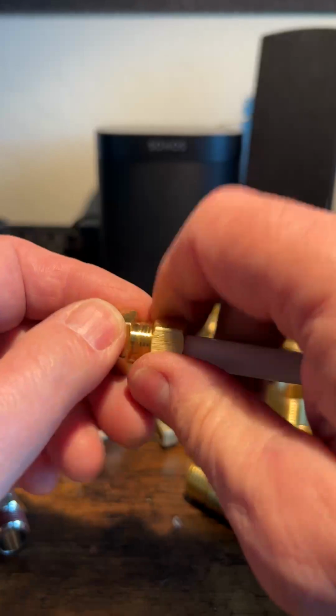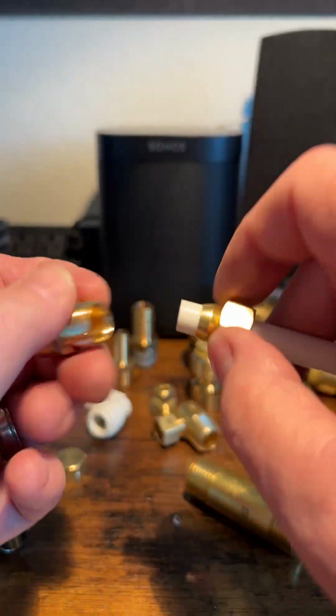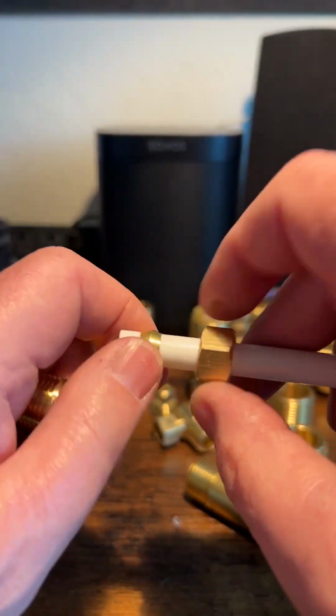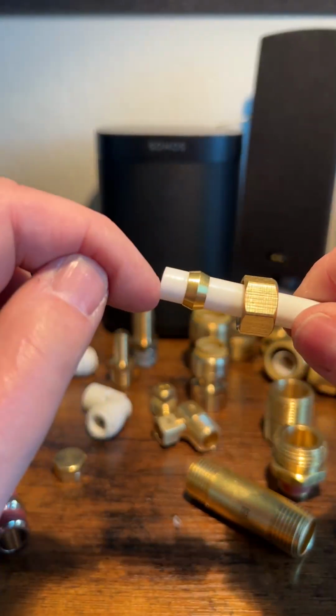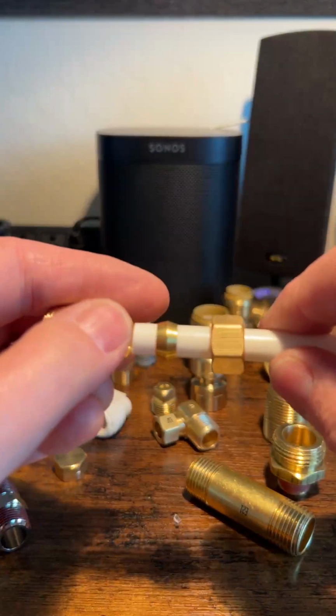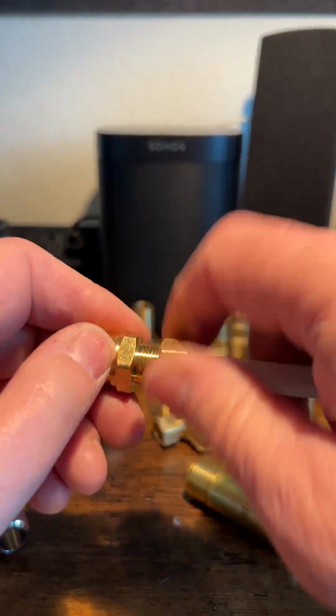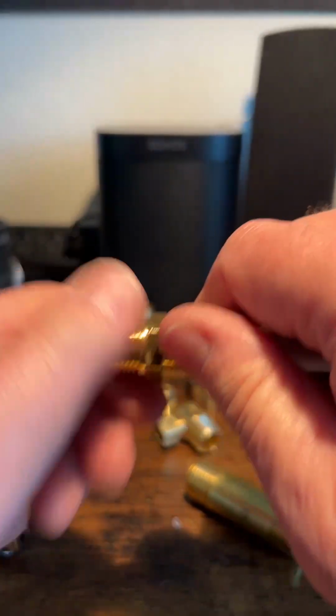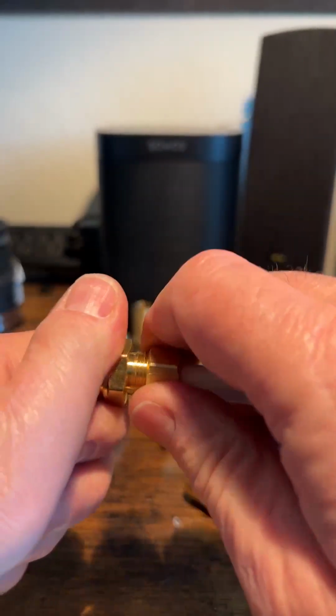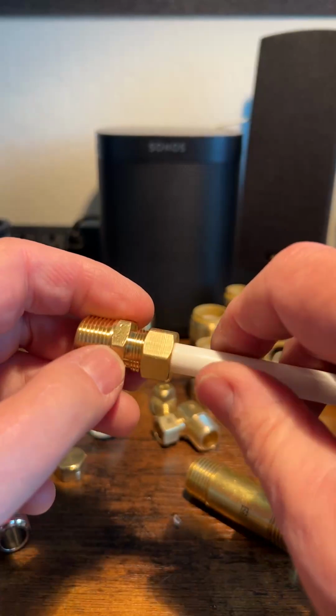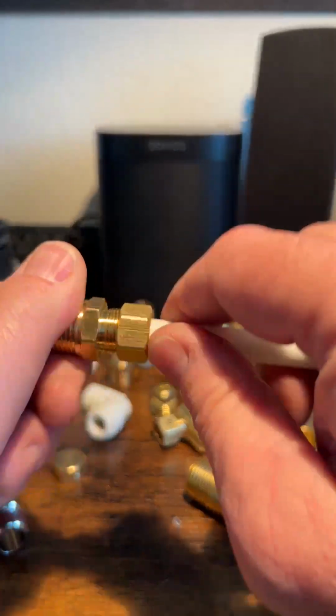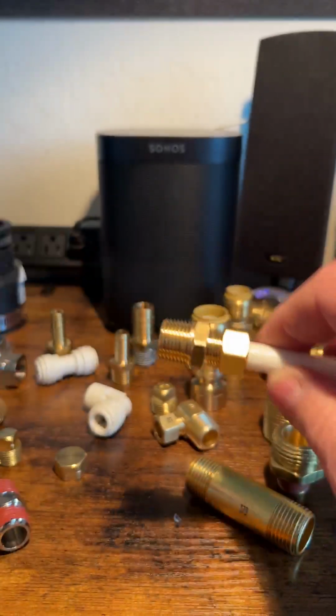So you don't want to use Teflon tape. You've got a bad seat. So either you have to replace this thing, or you might want to clean up your pipe, but it shouldn't leak. And if it does, you're going to have to take some other steps. Putting some tape on it isn't really the answer. It's just not making a good connection. So this is a typical compression fitting.